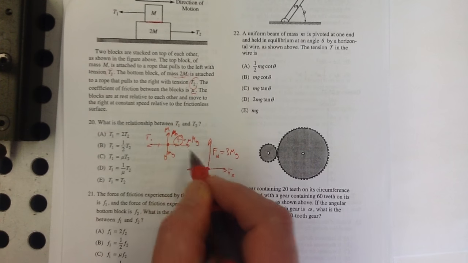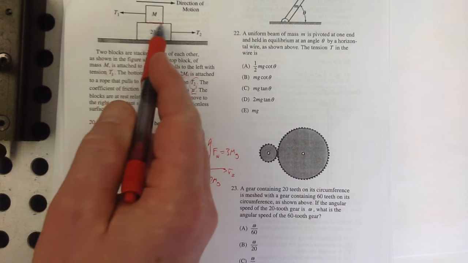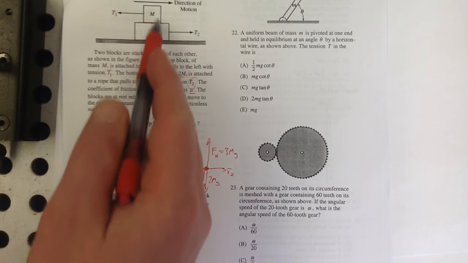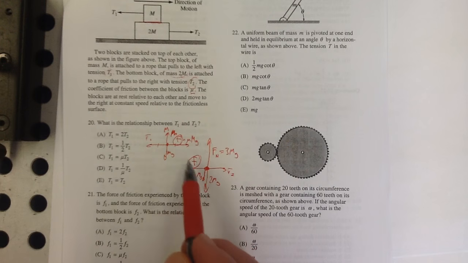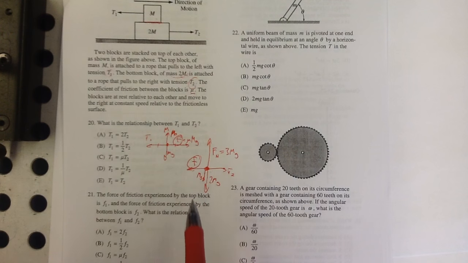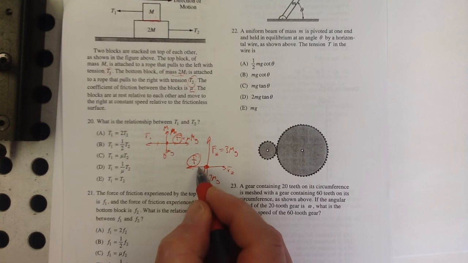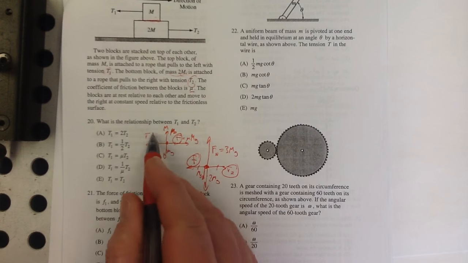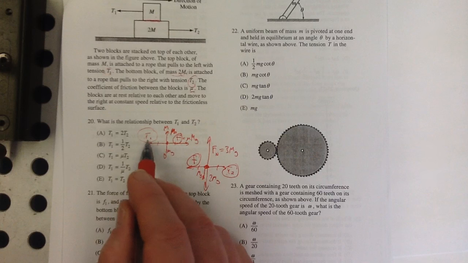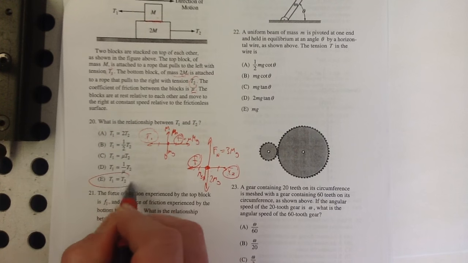But notice this friction, there's only one interaction between these two blocks. There's only one frictional force here. It's friction between those two. This is a Newton's third law, equal opposite pair. There is only one friction between them. So if those two are equal, and it's moving at a constant velocity, then T1 and T2 have to be equal, because those are both equal to that friction force.